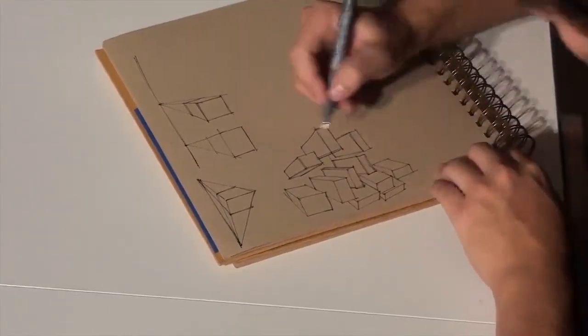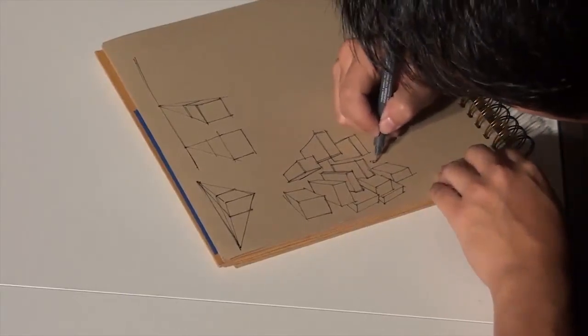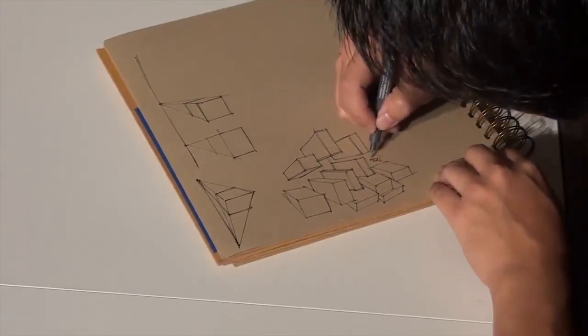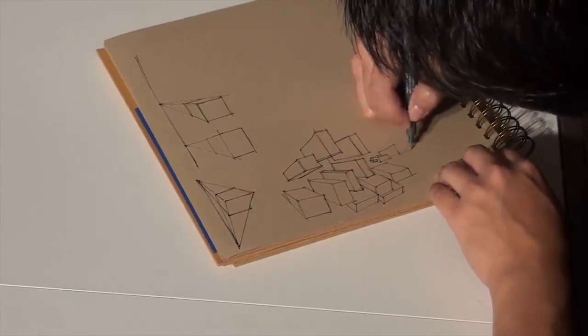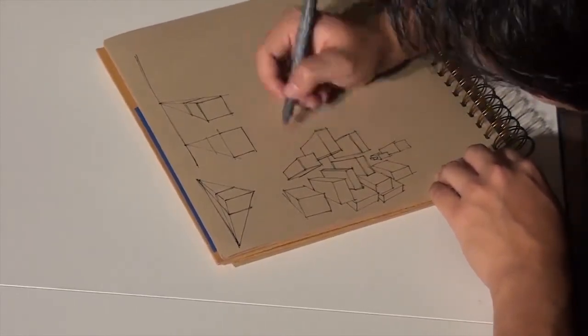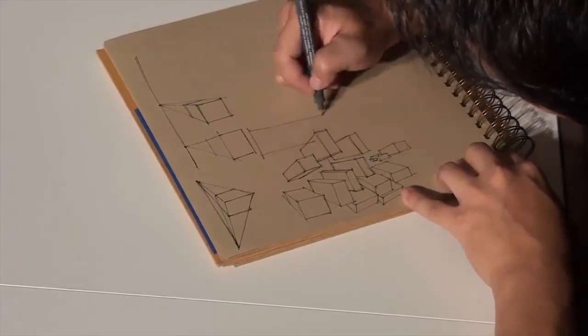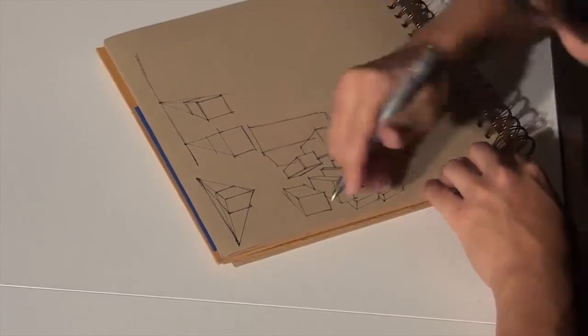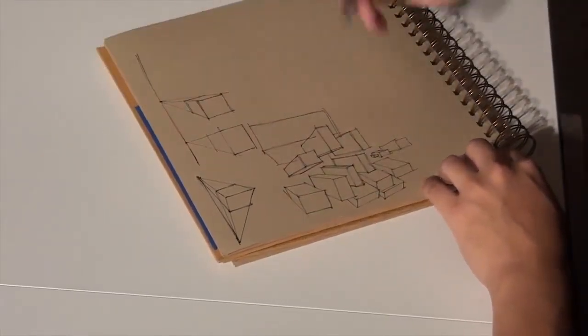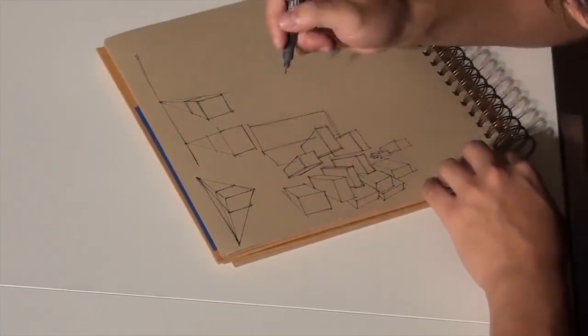So alter your boxes, make them small, have them increase in scale and size. You can have them take up way more space. And you can have them flow in a certain direction. It can almost look like a landscape.